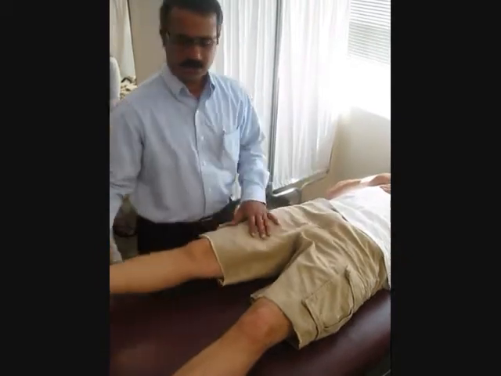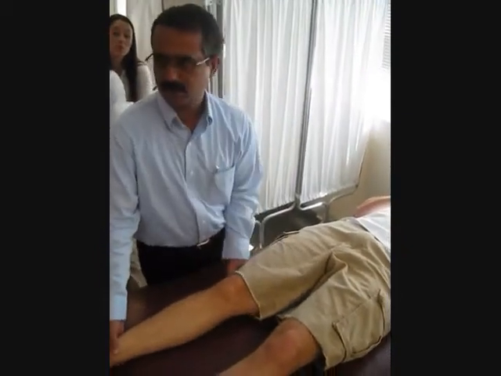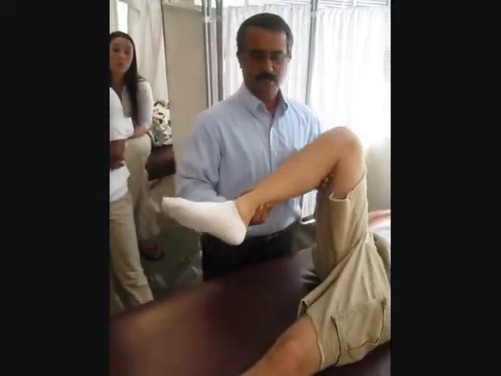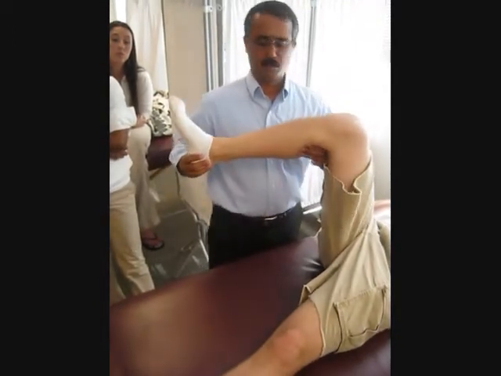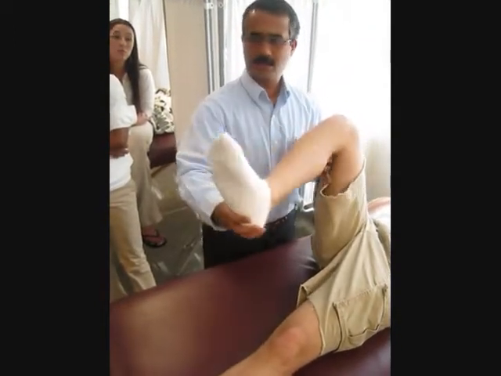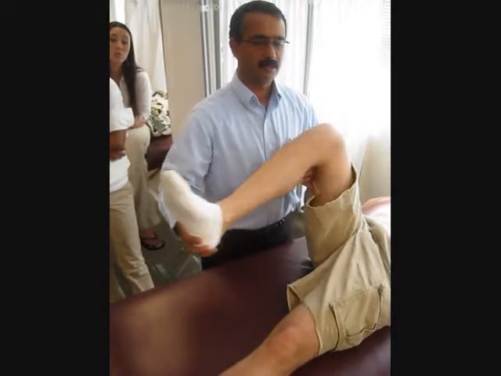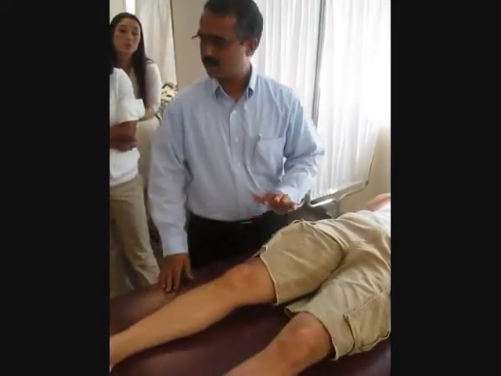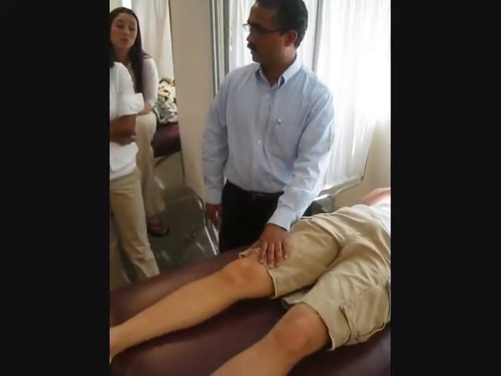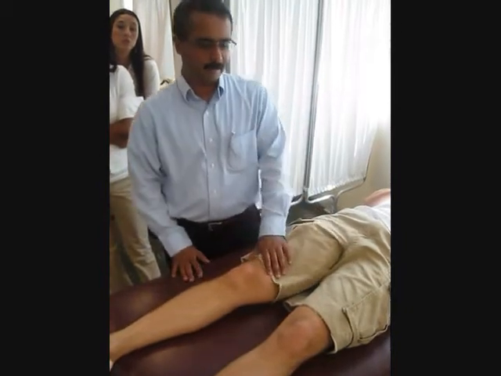Okay, abduction and adduction. How do you do internal rotation and external rotation? Internal rotation is moving the hip inside, and external rotation is moving the hip away. I'm not checking the strength, that's motor. This is just the movements for the hip.